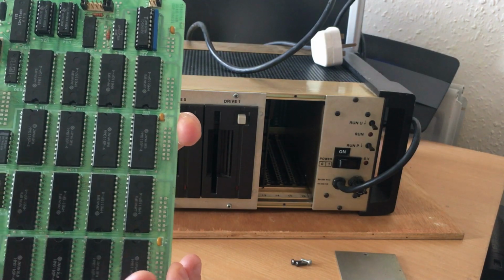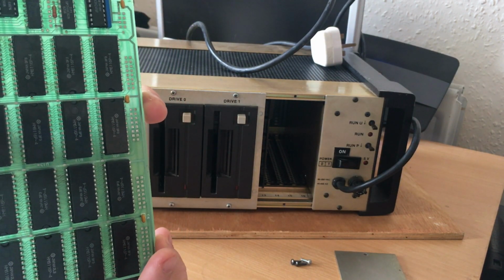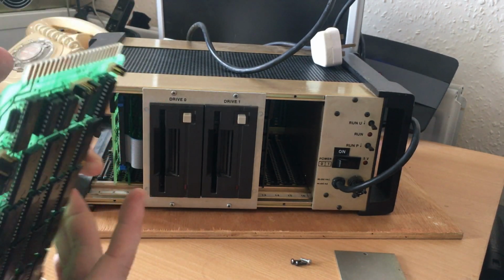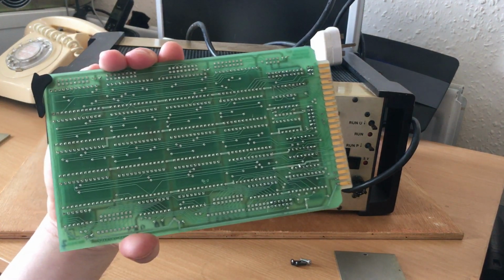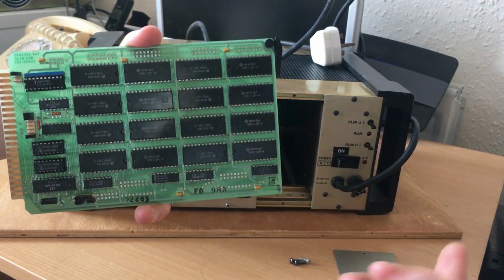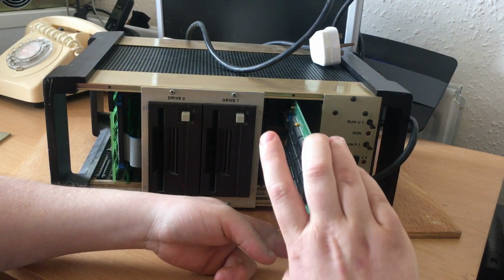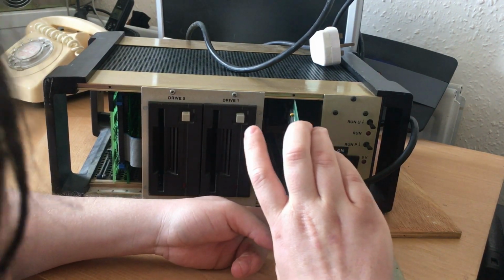So this is the 32 kilobyte RAM card. Notice most of it is soldered and not socketed. The sockets are ones that I've replaced trying to get this card functional again. But it is quite simply a big array of RAM. Not much else in the way of glue logic. Put that fella back in.